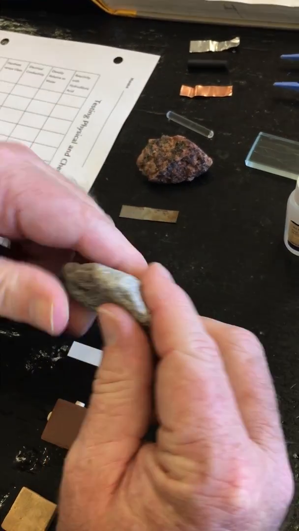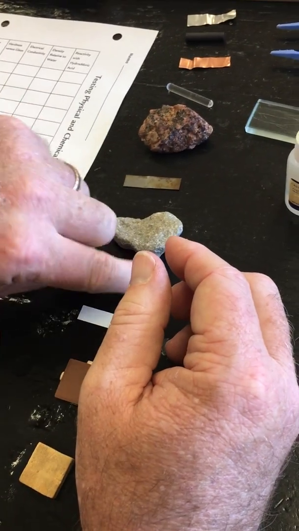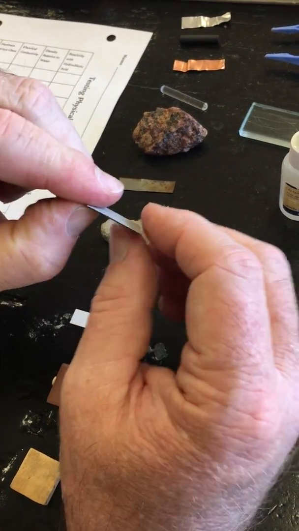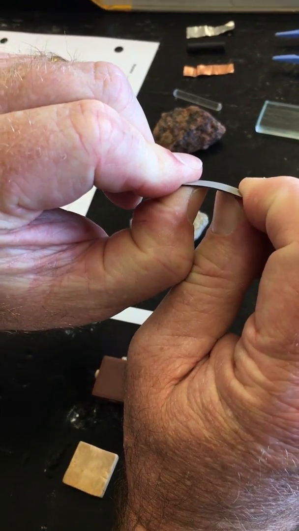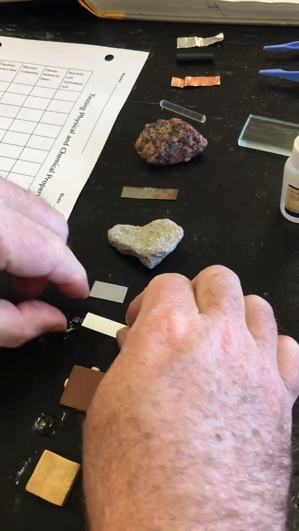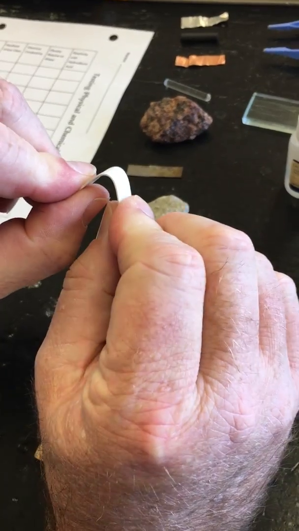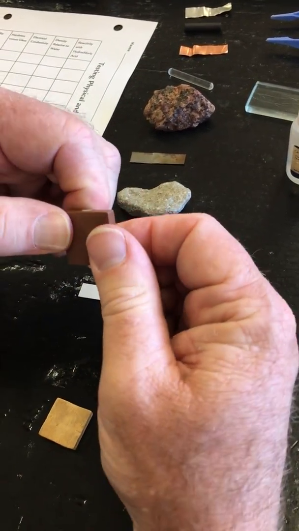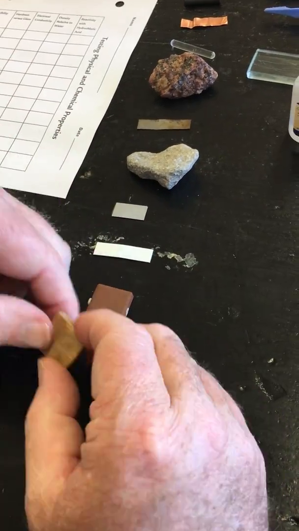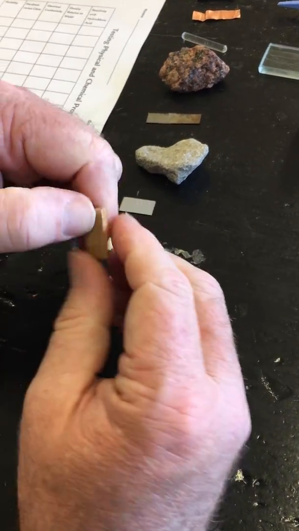The piece of limestone. Okay, the formica. I'll show this here at an angle so you can see that it has a slight bend to it. The piece of plastic. The ceramic tile. And the piece of wood.